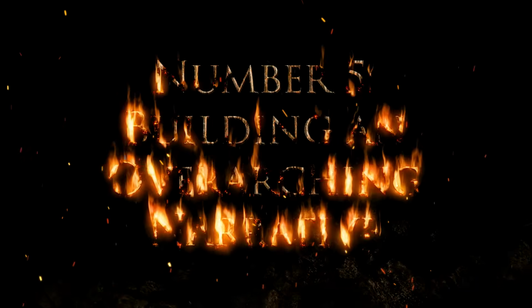Number 5, building an overarching narrative. The players fight goblins in one adventure, lizard folk in another, and a sea hag in the third. On the surface, it's just a string of fun one-shots. But then someone realizes something. All the treasure hoards included flawless moonstones. That's when the questions start.